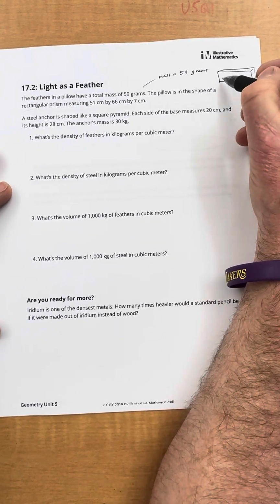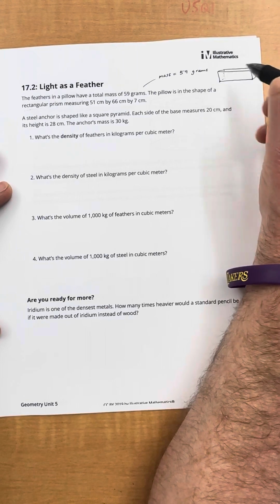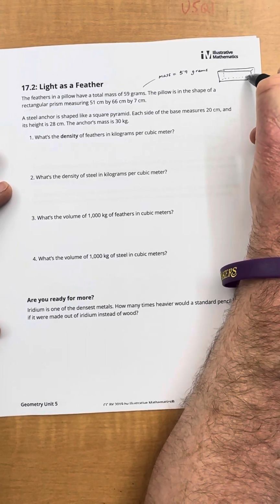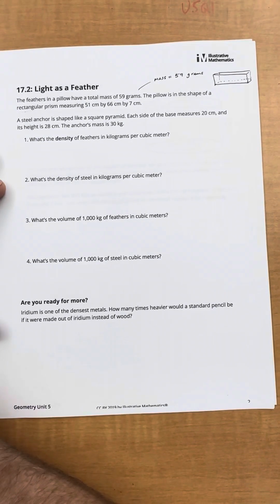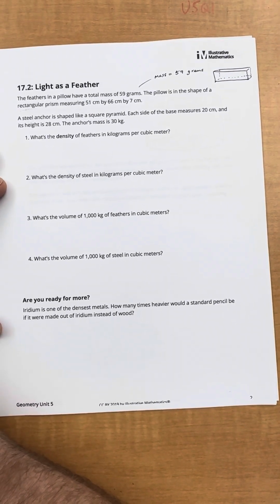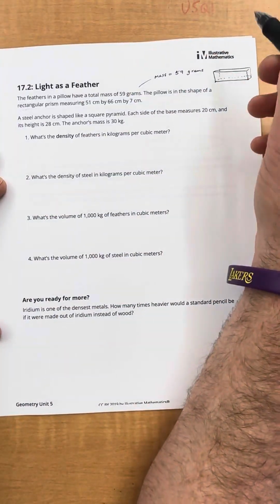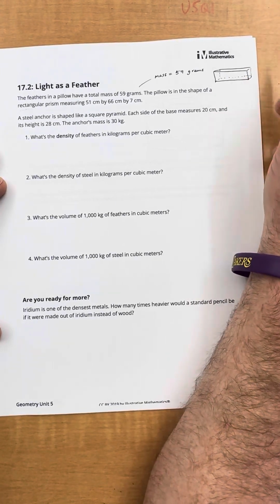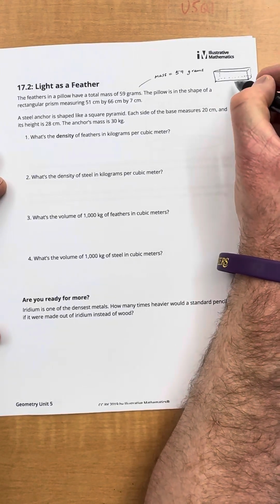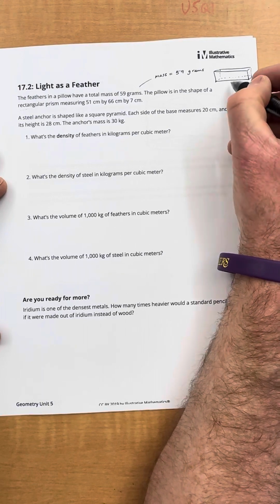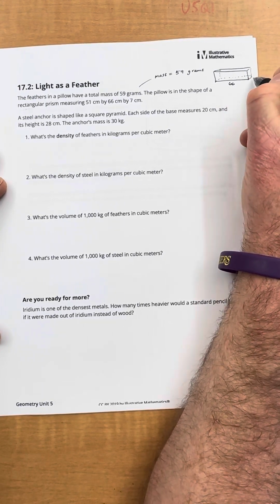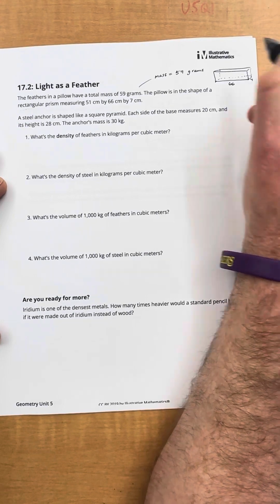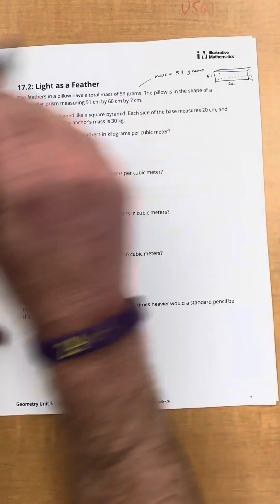This is a pillow. The measurements are 51 by 66 by 7, so 66, 7, and 51 centimeters.